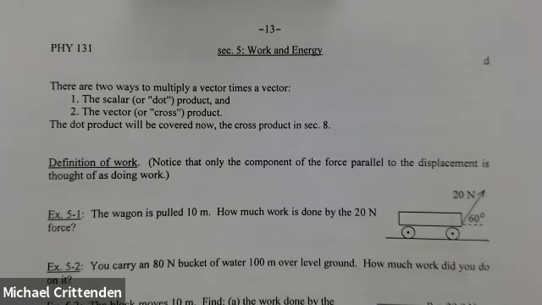Work, if you're going to be kind of imprecise about it, means force times, well, simple example. You've got somebody pulling a wagon down the driveway, and how hard do you pull it times how far do you pull it? That's the amount of work you do.